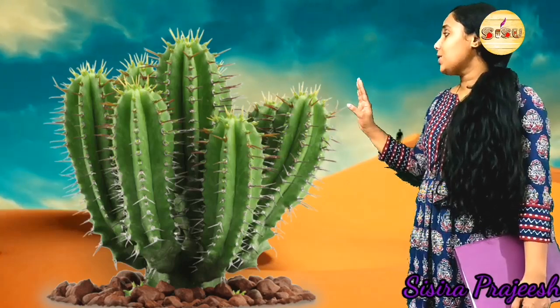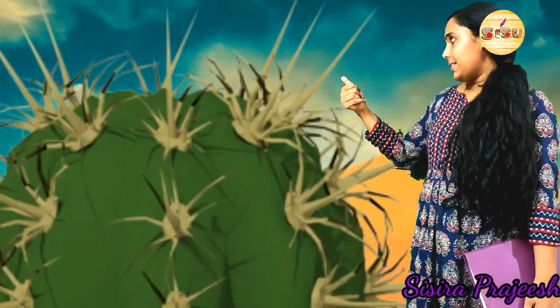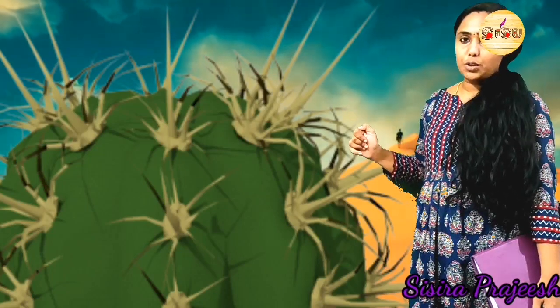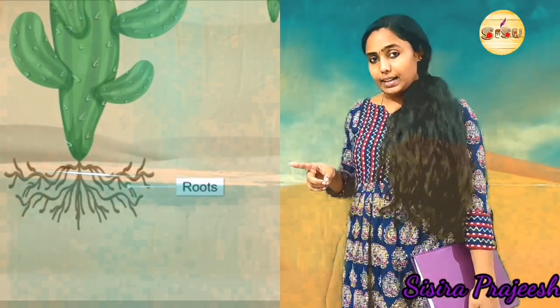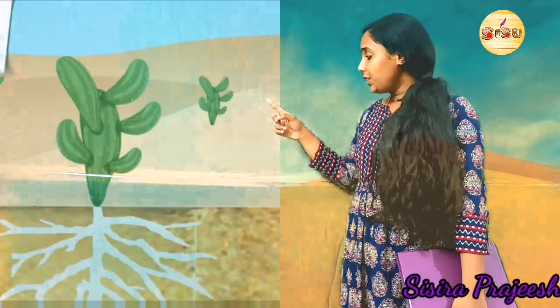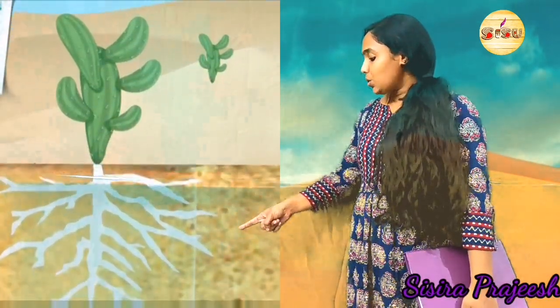And this plant does not have any leaves. Instead of leaves, they have spines. So spines prevent the loss of water. Another adaptation of desert plants is that the roots of the desert plants will go deep into the ground so that they can absorb the water from underground.